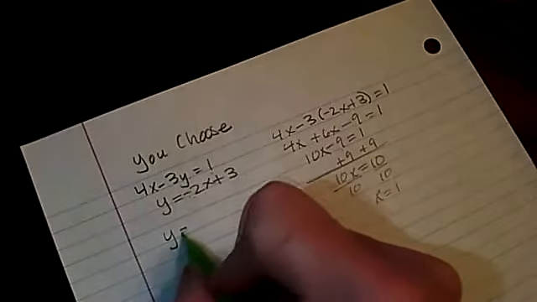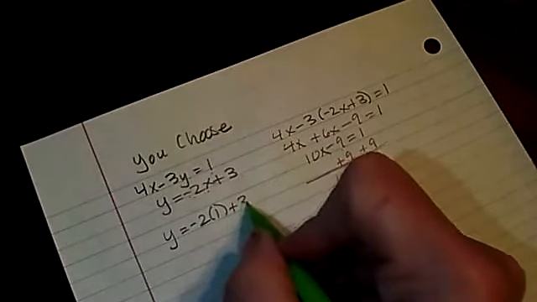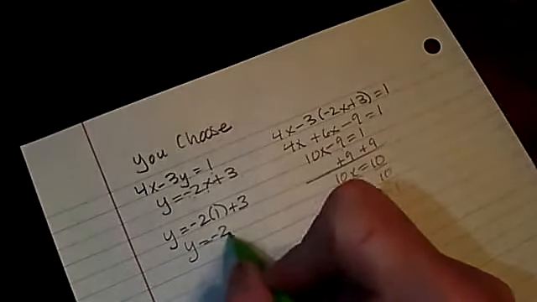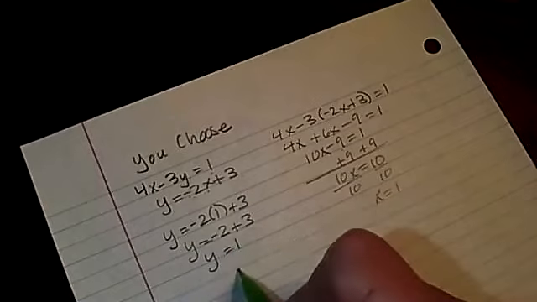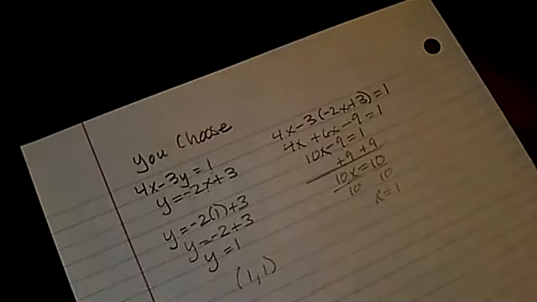So y is equal to a negative 2. In place of the x, we'll put a positive 1. And then we'll solve that for y. So y equals a negative 2 plus 3, so y equals 1. So where those two lines cross, my solution is (1, 1).